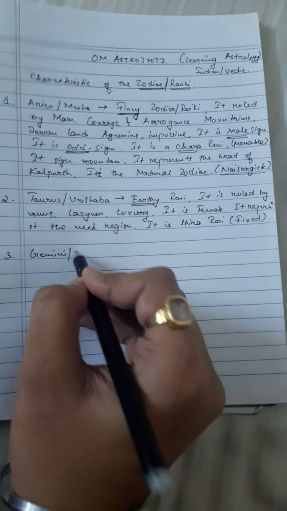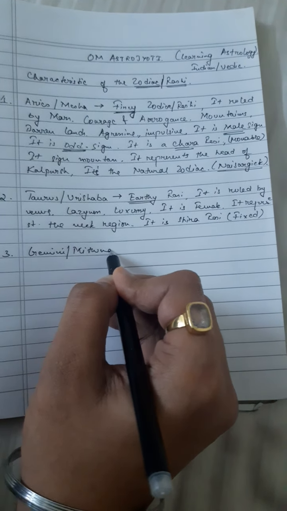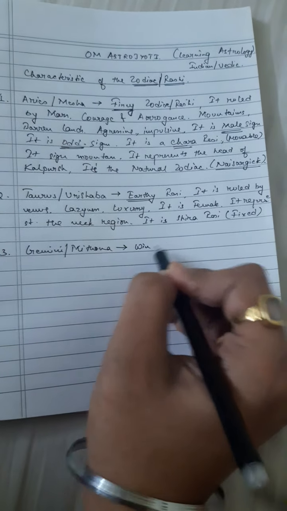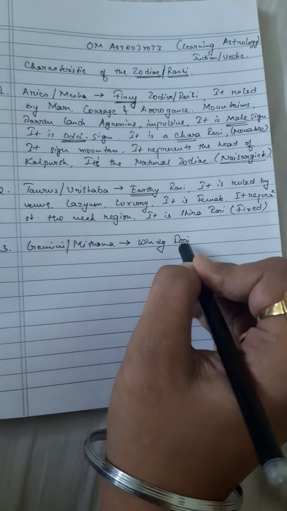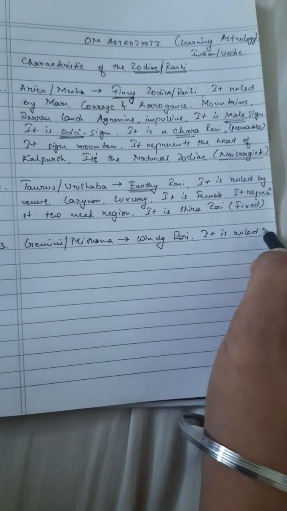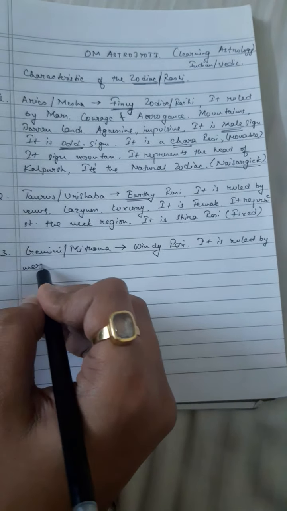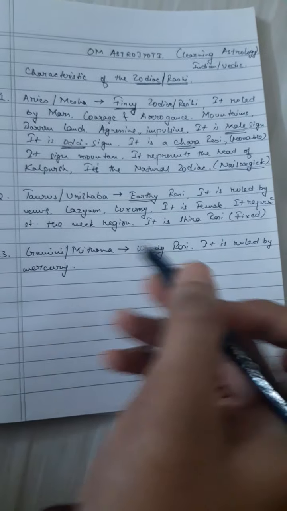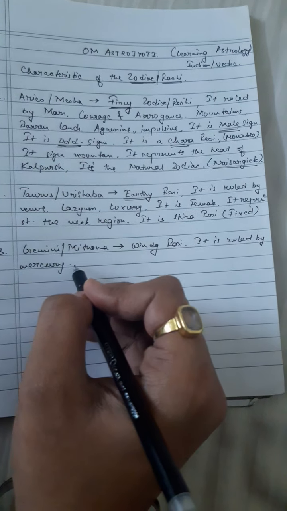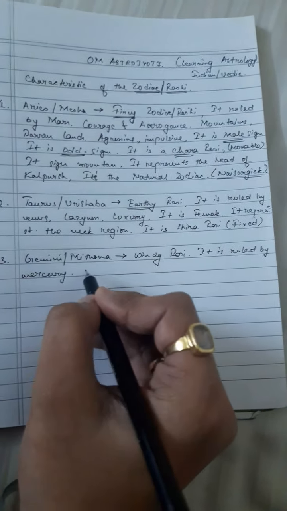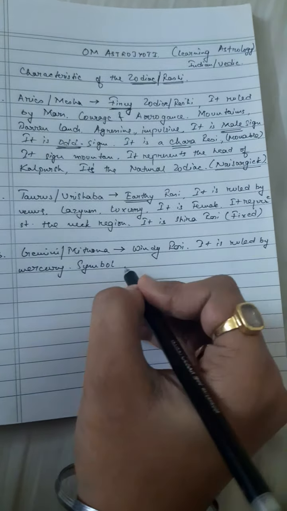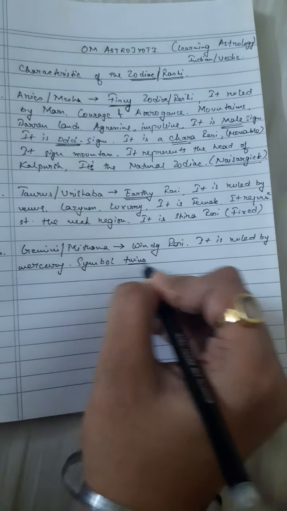Gemini is also called Mithuna. Now Mithuna is a windy Rashi. It is ruled by Mercury. Its symbol, or how will you recognize the zodiac, is the twins.